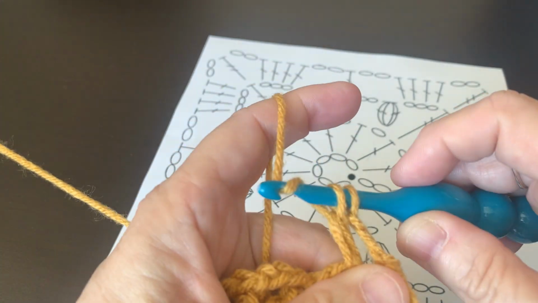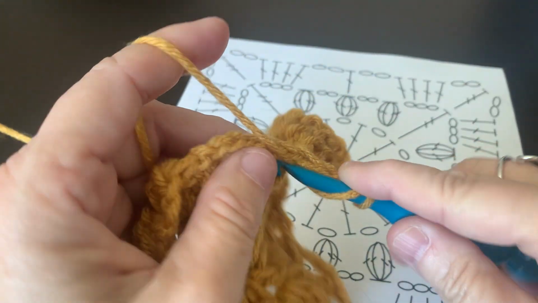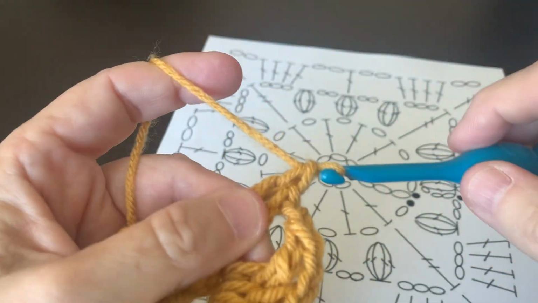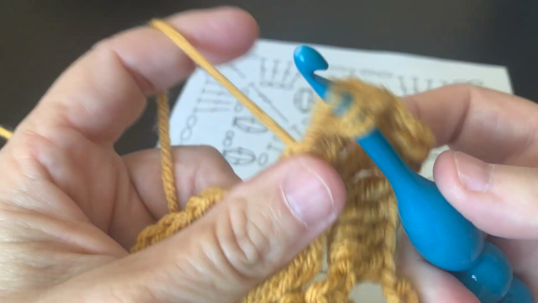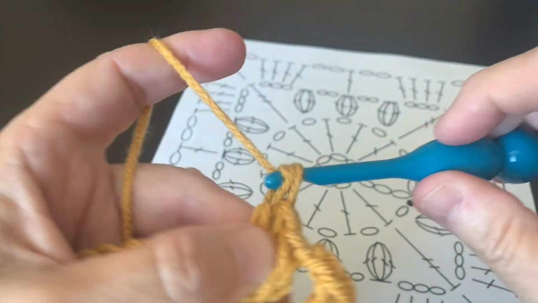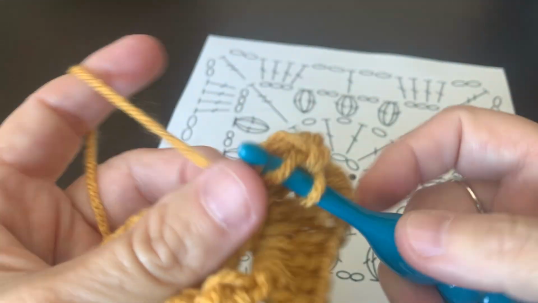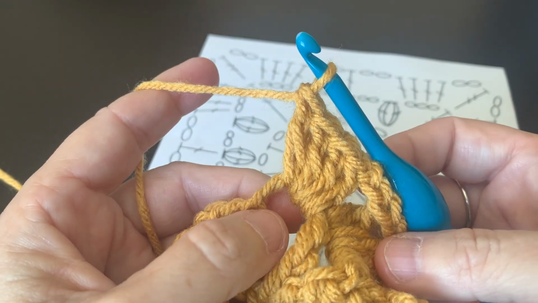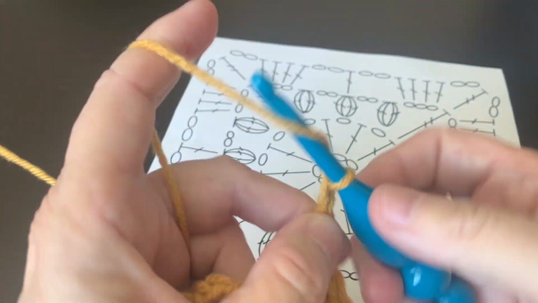1, and a second, 1, 2, 3, and 4. Okay, right, followed by a chain 2.